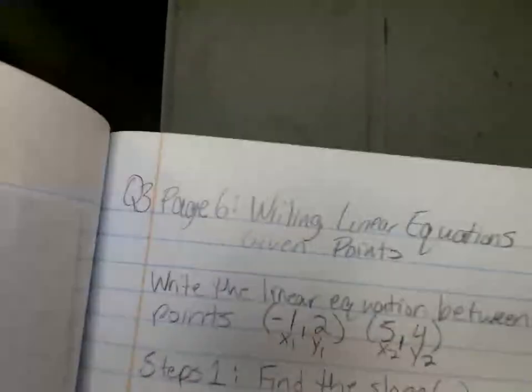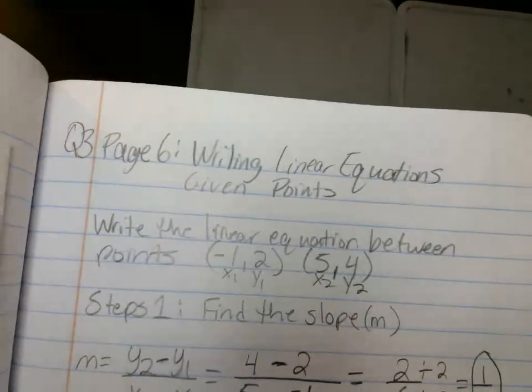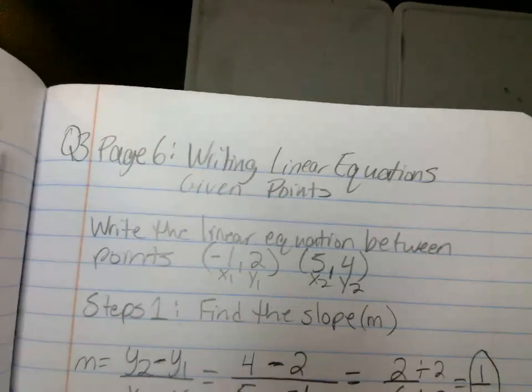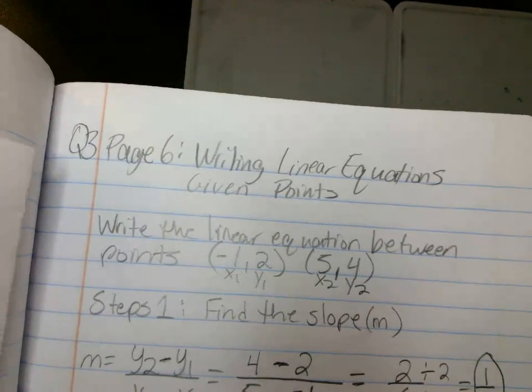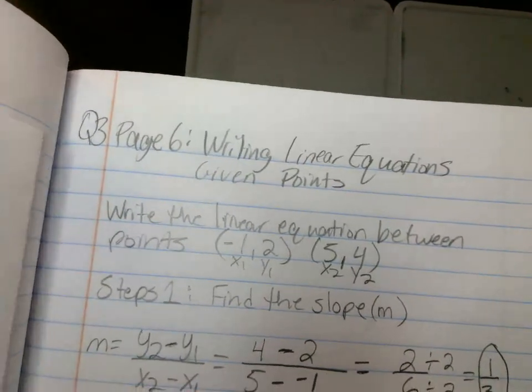All right, good folks. Page 6, we already wrote in page 6. This is what page 6 looks like. I'm going to go over the notes one more time with you so you can remember how to do this. Okay? Write a linear equation given 2 points.